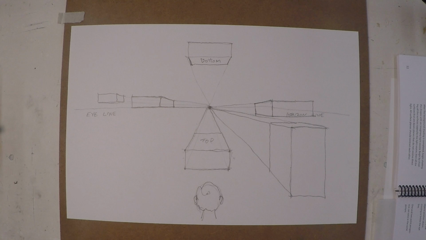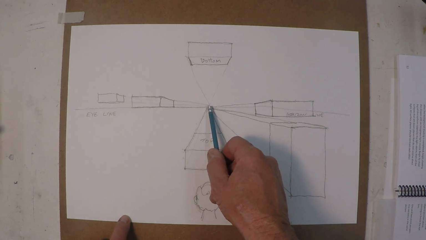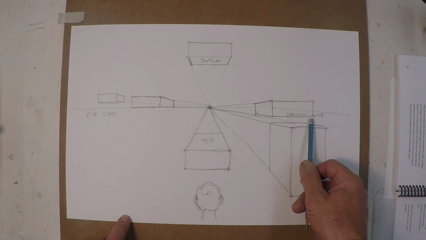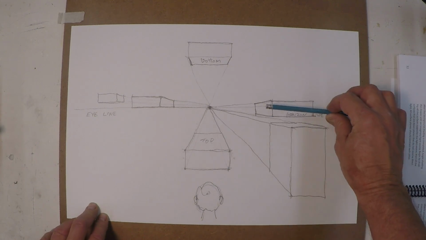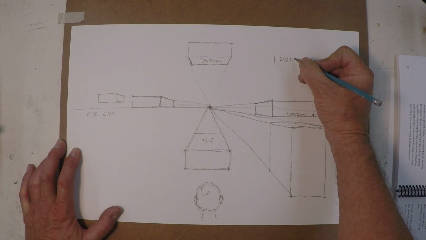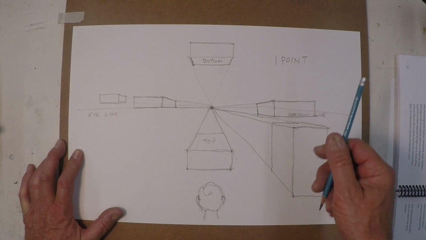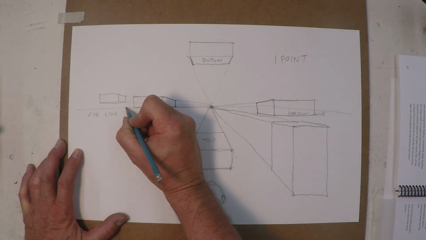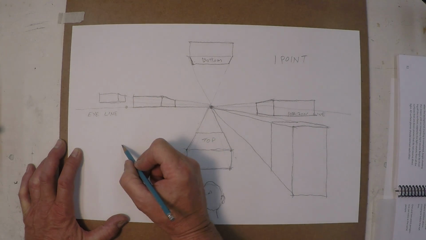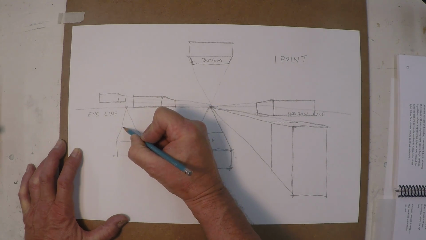Okay, so what do we have here to recap real quick? We have shape, we have vertical lines and horizontal lines, we have one-point perspective, eye line and horizon line, above the eye line, below the eye line, and on the eye line. Okay, this is one-point perspective. Now you cannot have more than one point on a whole drawing in one-point perspective. You can't put another one here and then put another one of these over here and then go over here. You cannot do that.